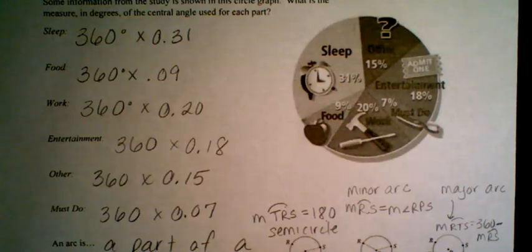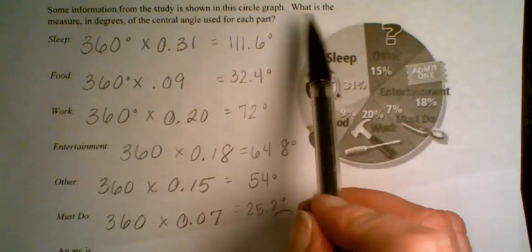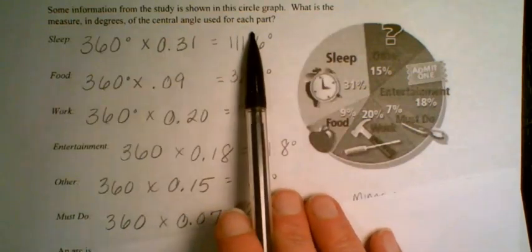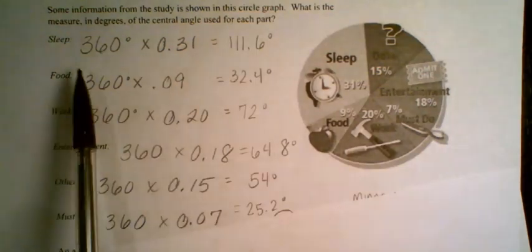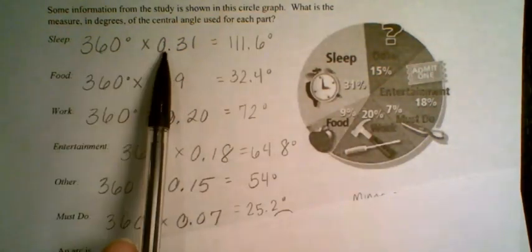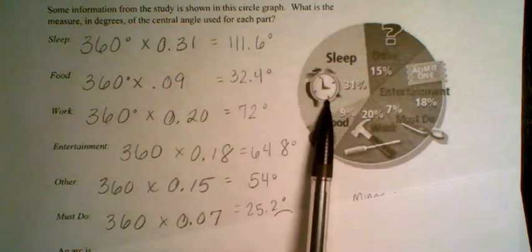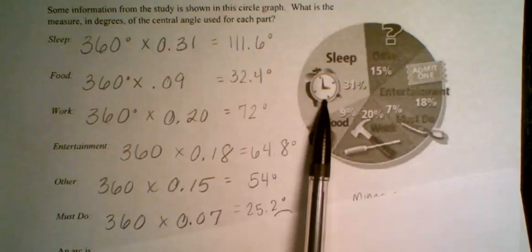Okay, so let's get a calculator and let's try multiplying by each percentage. So this question said, what is the measure in degrees of the central angle used for each part? Again, what we did was we took 360 degrees times the percent of the circle that is used for each part.